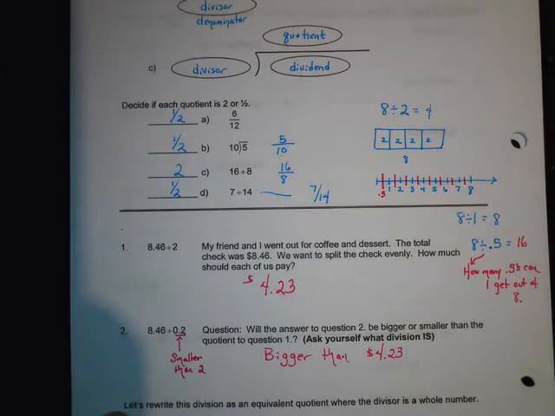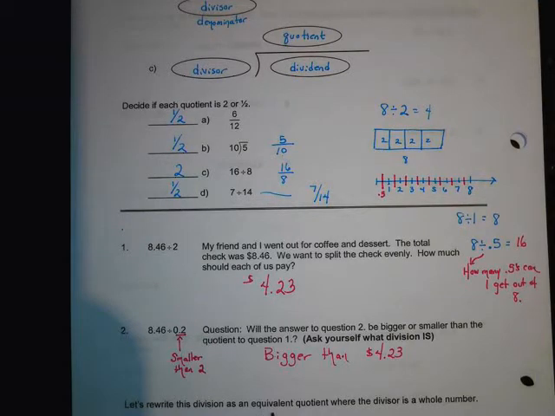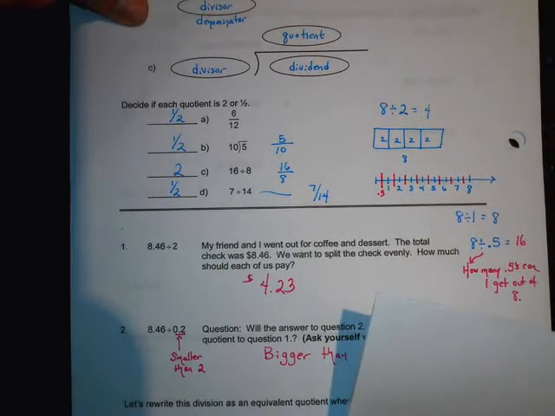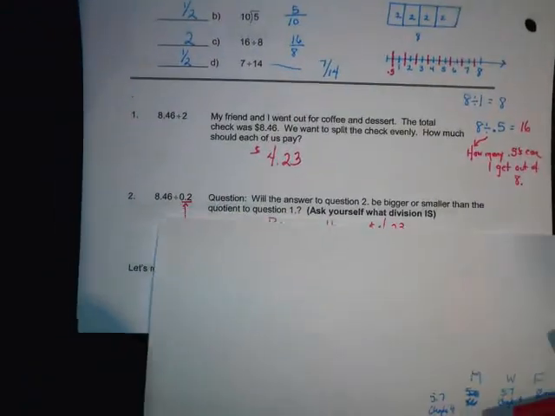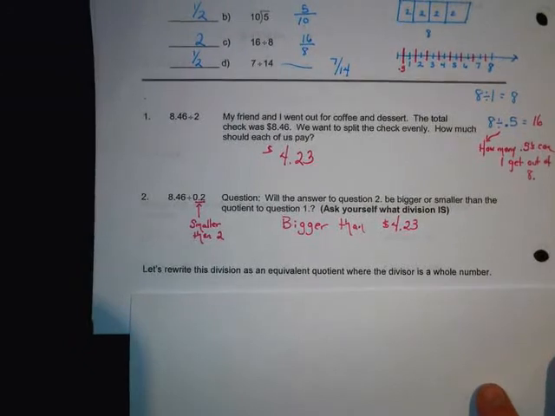Okay? All right. So it says let's rewrite this division as an equivalent quotient where the divisor is a whole number. So I'm looking around for some scrap paper. I'm just going to do this on scrap. And then we're going to look at some rules on the next page and play with it, okay? So long division is only a bonus on your test, all right? Long division is a bonus. So I'm going to show you how to work with it right here. I'm using some scrap paper.